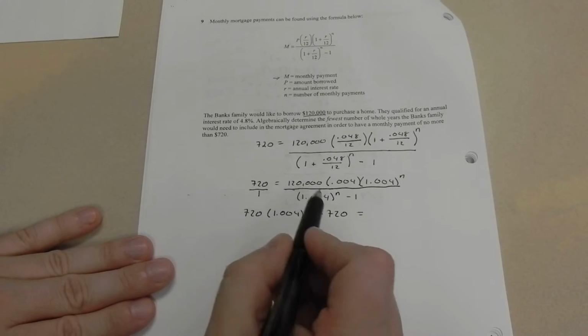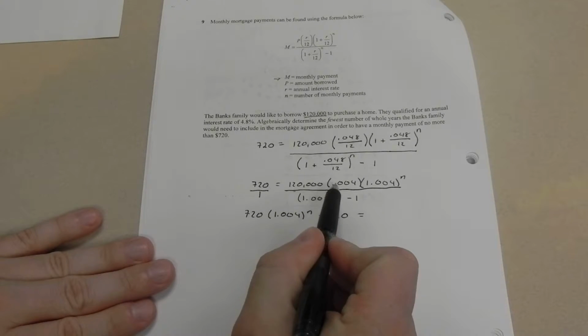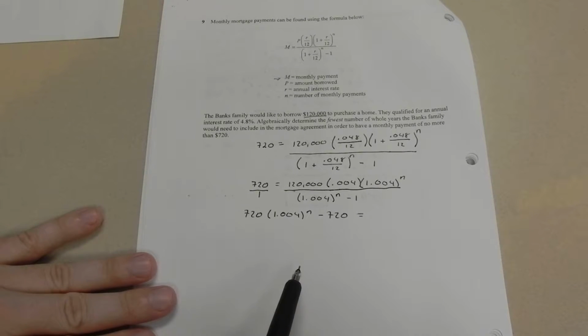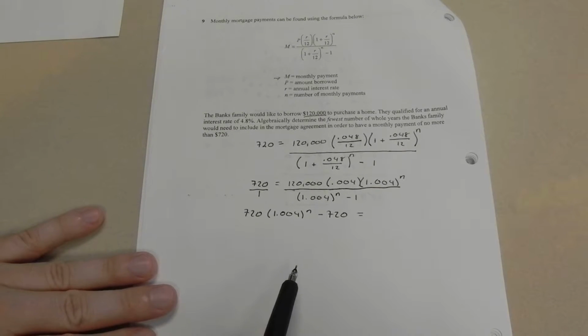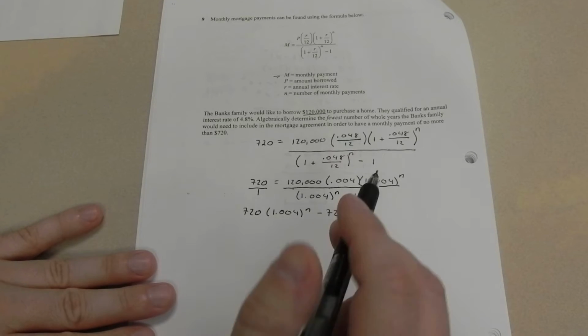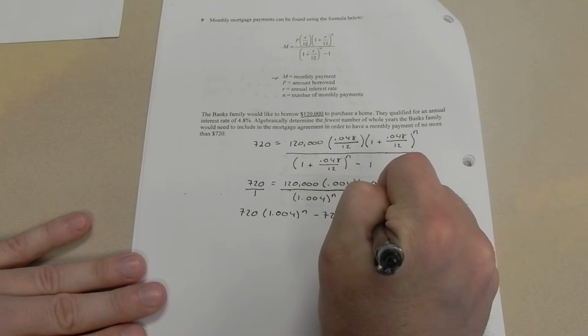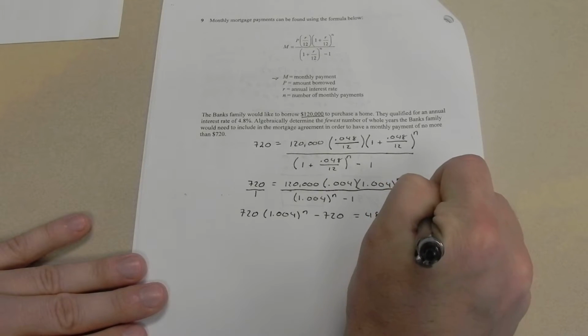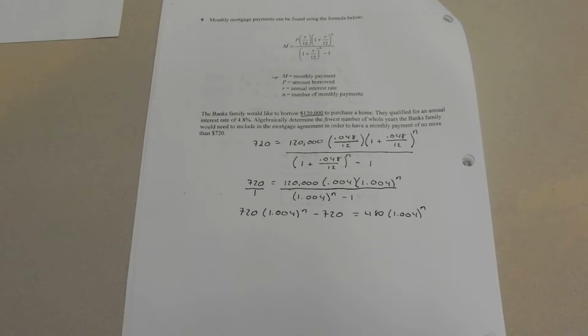If I want, I can take the 120,000 and multiply it by my decimal value though. So the 120,000 times my decimal value of 0.004 becomes 480, and that still multiplies 1.004 to the power of n.